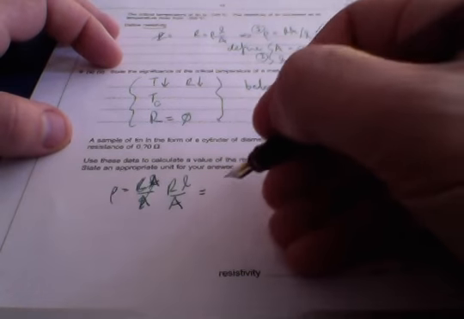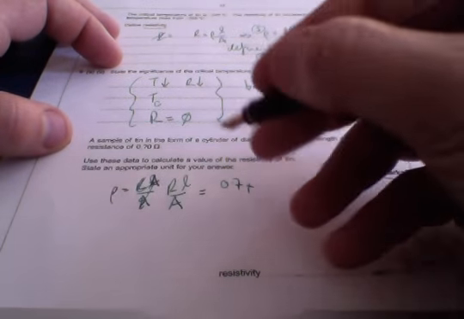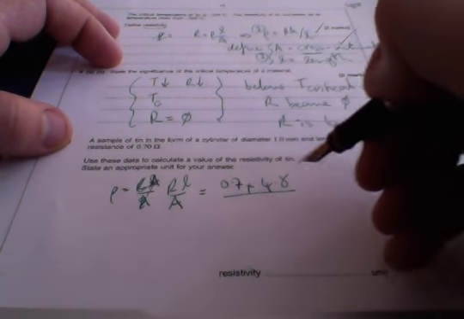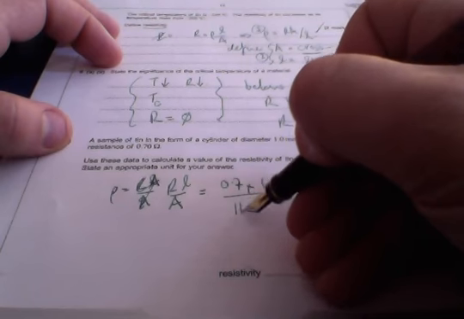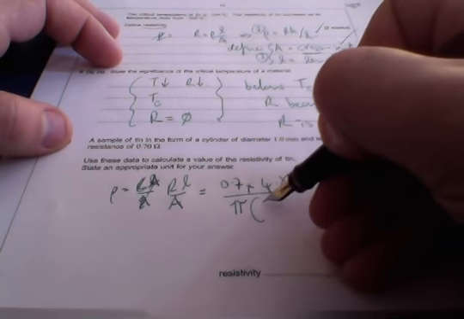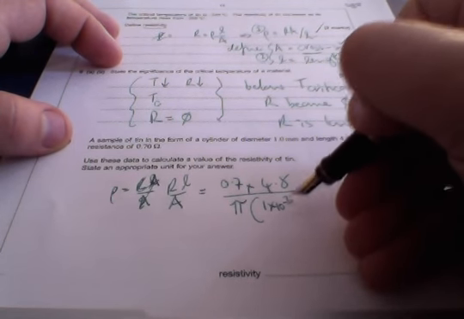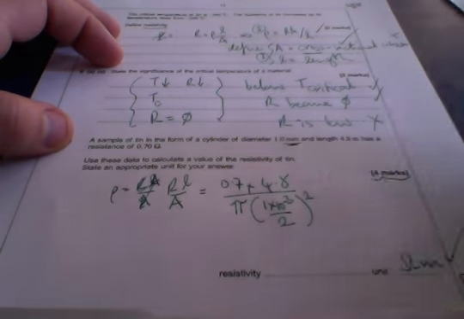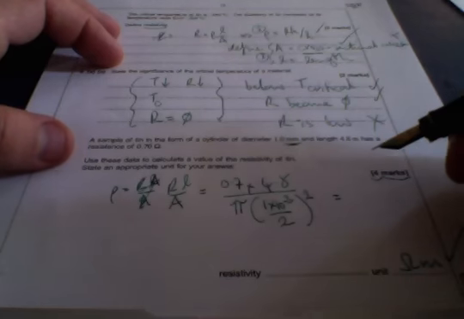Which gives us 0.7 by a length of 4.8 by a diameter of, so you're looking for a cross-sectional area, pi r squared. First of all, change the millimeters into meters, divide by 2, and make sure you square it. Once you've plugged all that into your calculators, you should come out with something like, my brain's not working quick enough to do that.